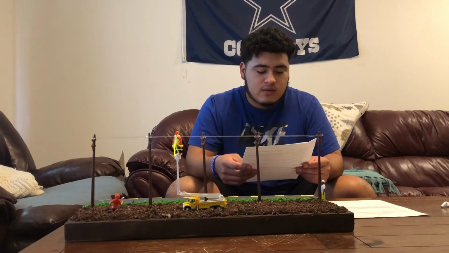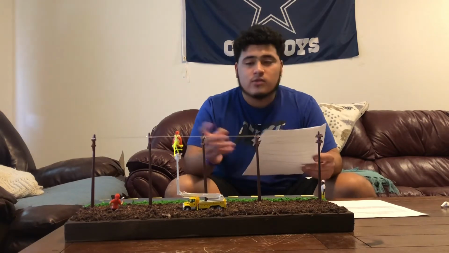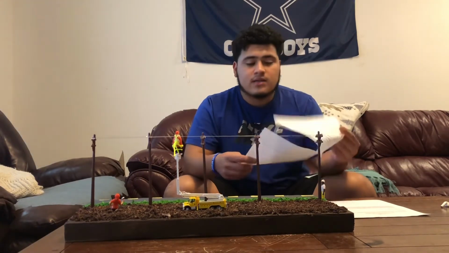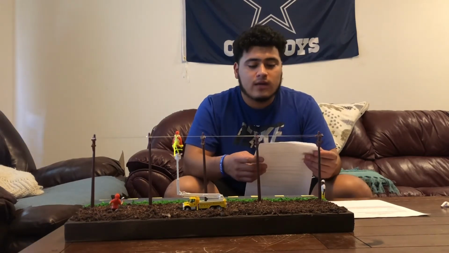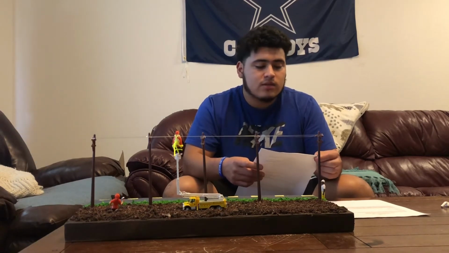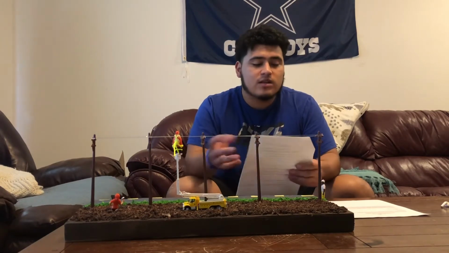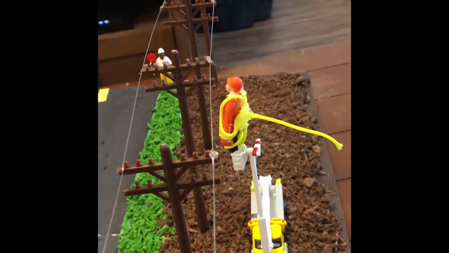My third standard, 1926.1408(a)(2)(ii). The standard title is 20-foot clearance. The text reads, ensure that no part of equipment, load line, or load, including rigging and lifting accessories, get closer than 20 feet to the power line. The violation here is that the boom lift is too close to the live power line.